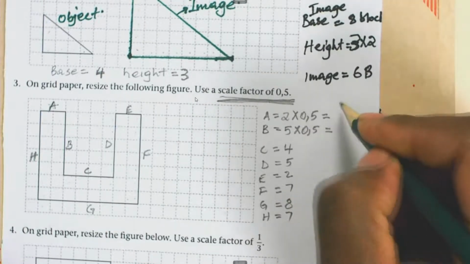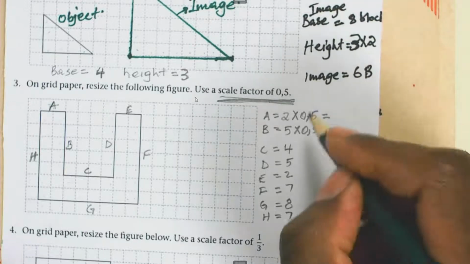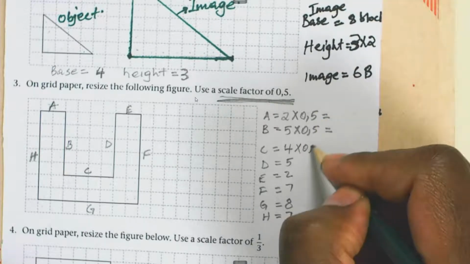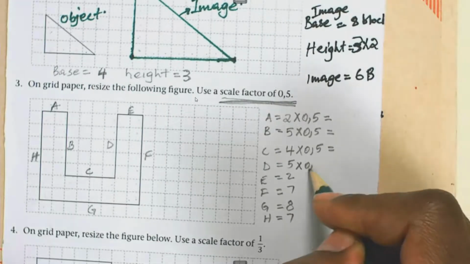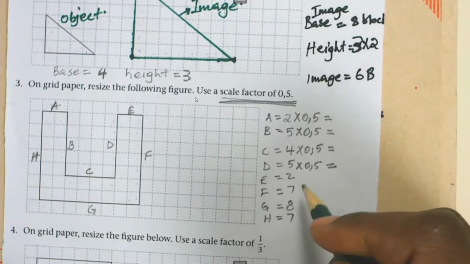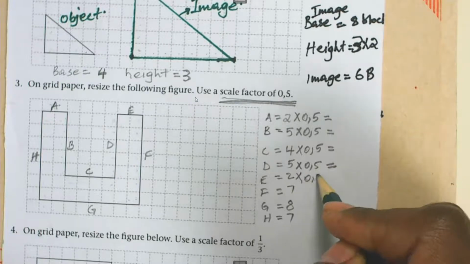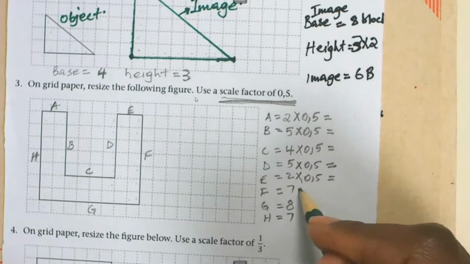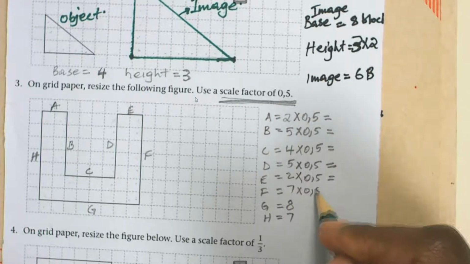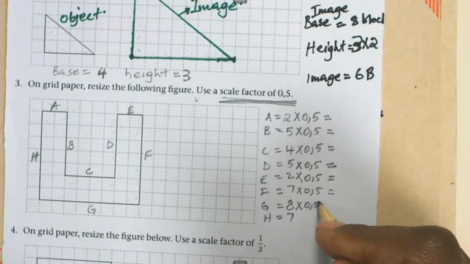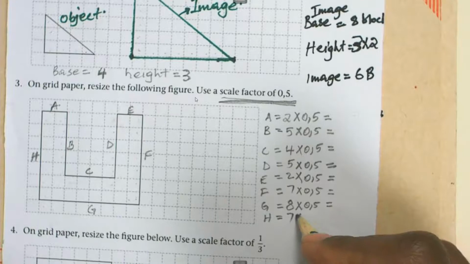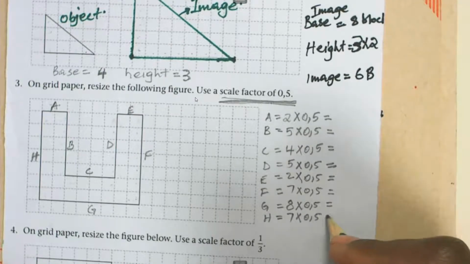So we are looking for the size of the image. And then 4 multiplied by 0,5, 5 multiplied by 0,5, 2 multiplied by 0,5, 7 multiplied by 0,5, 8 multiplied by 0,5, 7 multiplied by 0,5.